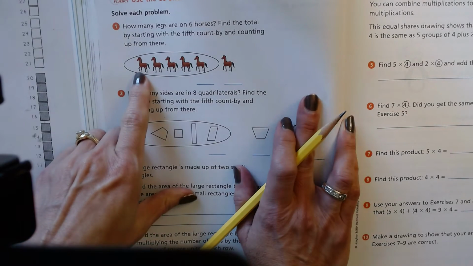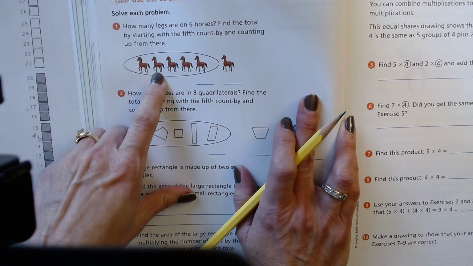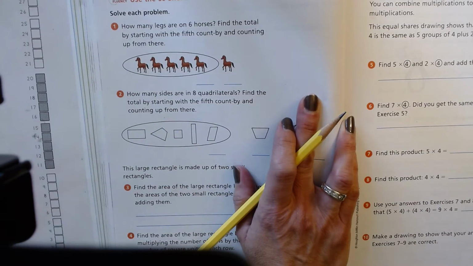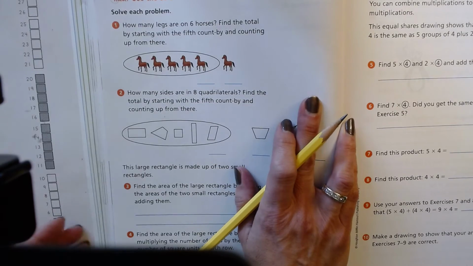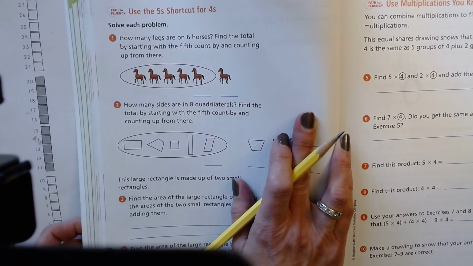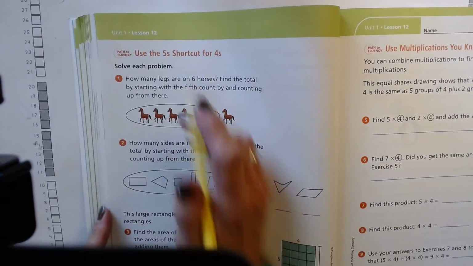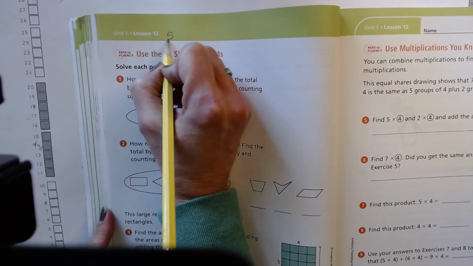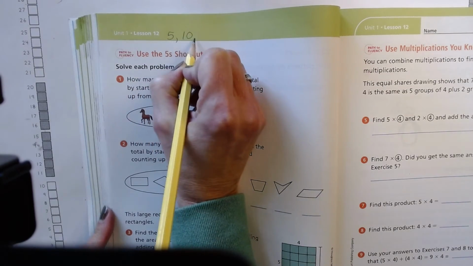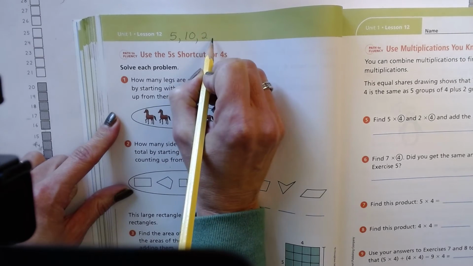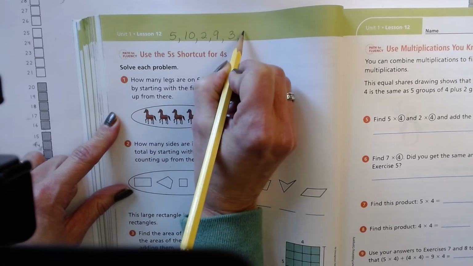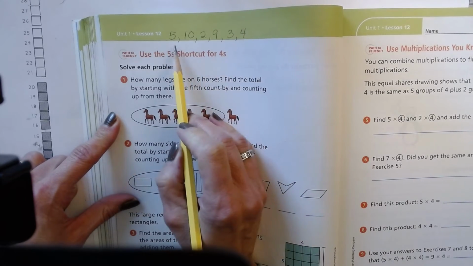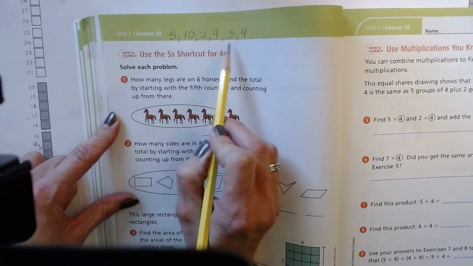Look, there are 4 legs on this horse as well. So most animals, right, have 4 legs unless they've had some kind of an accident. But look, this horse has 4 legs. So let's think about what you know. Remember, we've already learned fives, tens, twos, nines, threes, and now we're going to learn fours. Look at all those facts that you can practice.